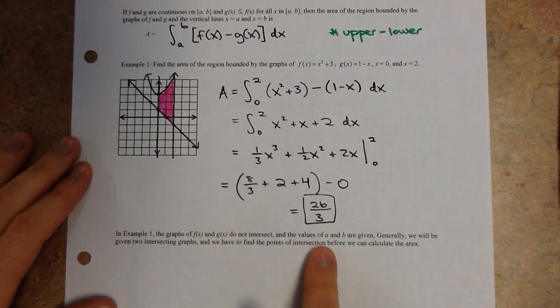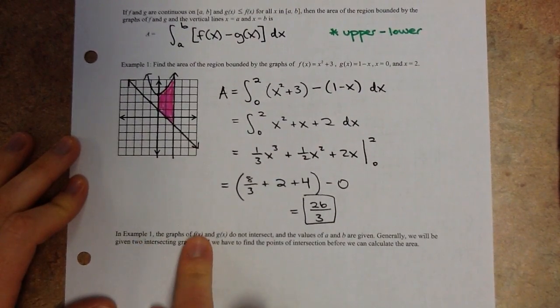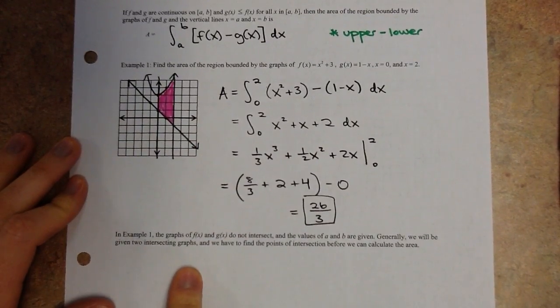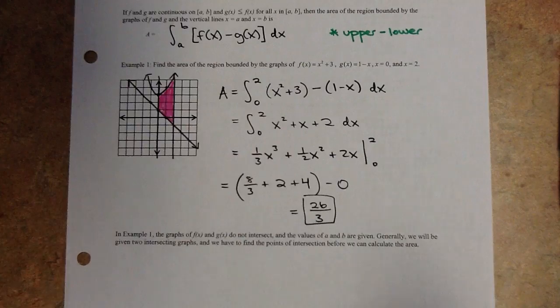Okay, quick little note here that's going to lead us on to the next page. In this example, these graphs don't intersect. They're never going to intersect. The values of A and B were given to you. Most of the time, it'll just say, hey, find the area between these two curves, and it'd be something like f and g that I drew up above, and the way you find your bounds is by figuring out where they intersect. So you're going to have a little bit of algebra work to do first to figure out where the functions intersect, and then you set that up as your bounds.